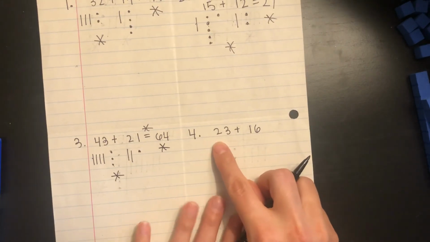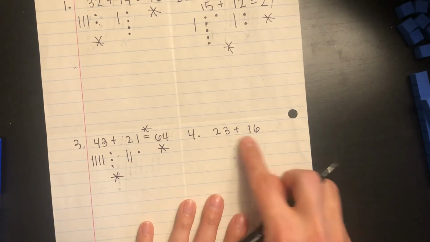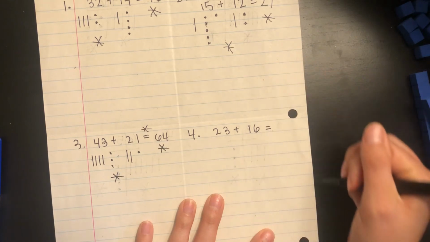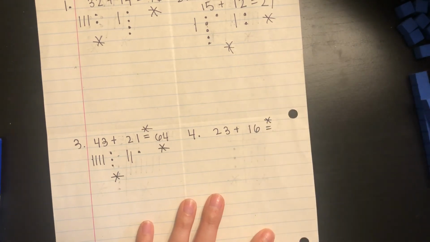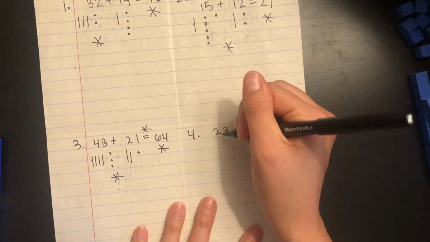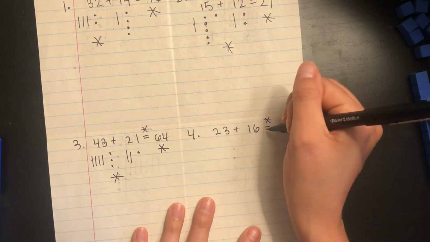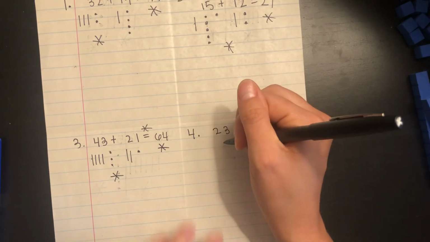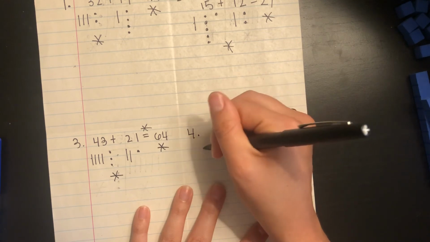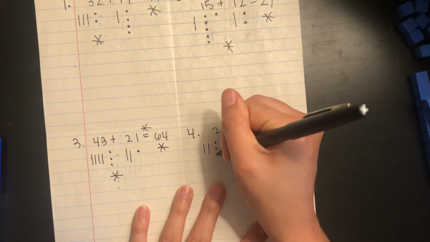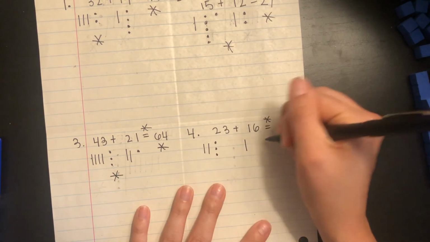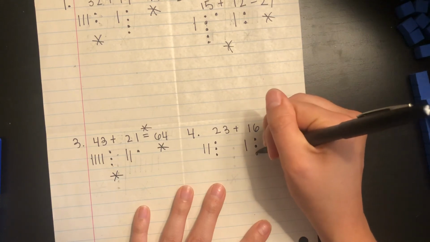Lastly, let's look at number 4. Number 4 is 23 plus 16. I'm going to add my equal sign. If you remembered your equal sign, give yourself a star. Okay, I'm going to draw my numbers 23 and 16 using my base 10 blocks. So 23 has 2 tens and 3 ones. 16 has 1 ten and 6 ones.